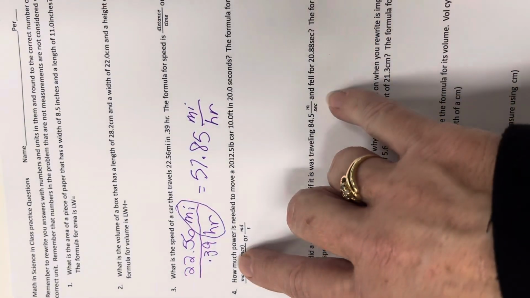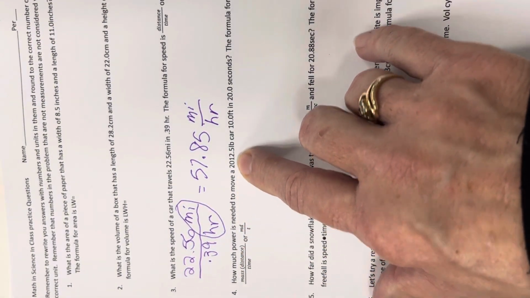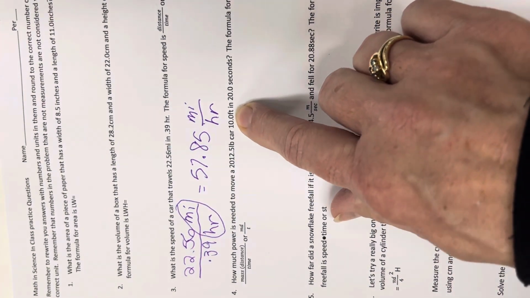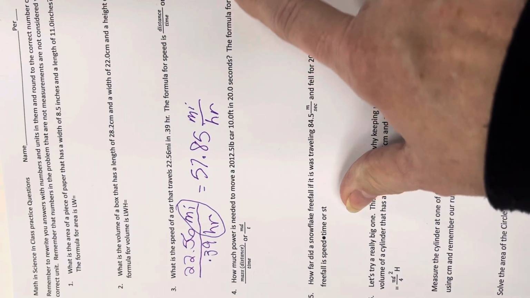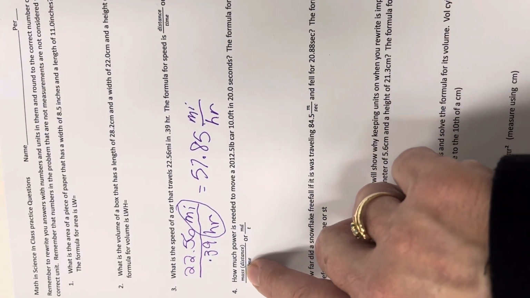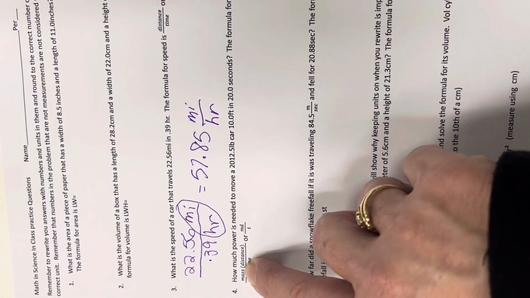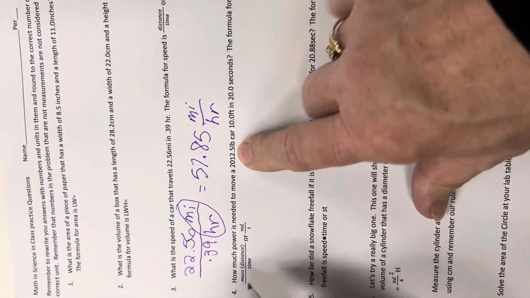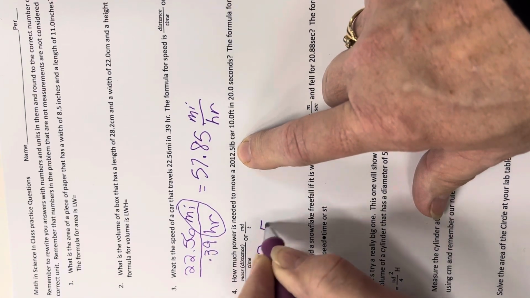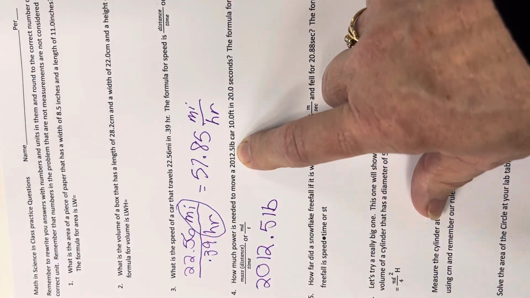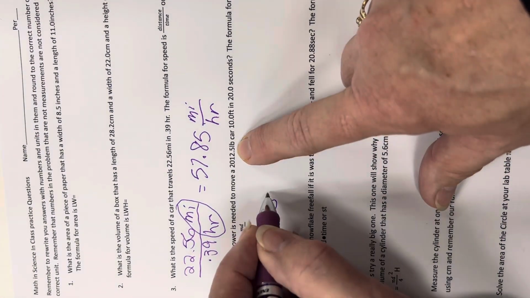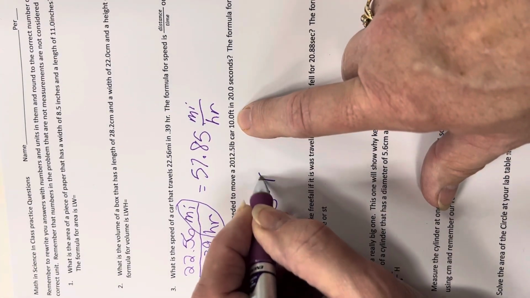How much power is needed to move a 2012.5 pound car 10 feet in 20 seconds? The formula for power is mass times distance divided by time. Notice there's no symbol there, so that means time. So you're going to put the mass, which is 2012.5 pounds. I want you to notice these formulas are going to work with our system of units as well. Times 10.0 feet.